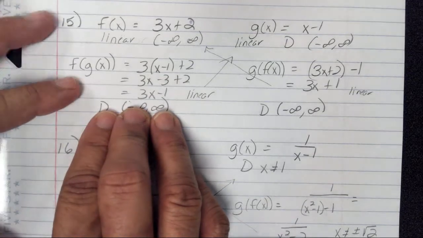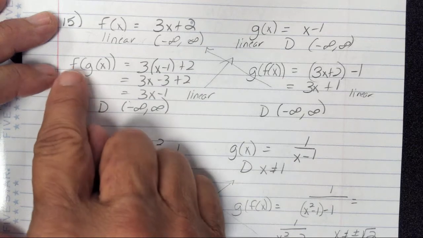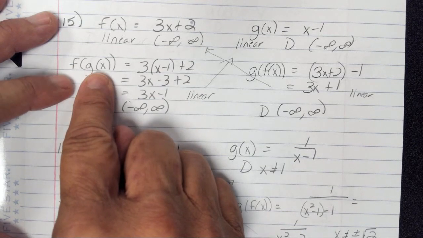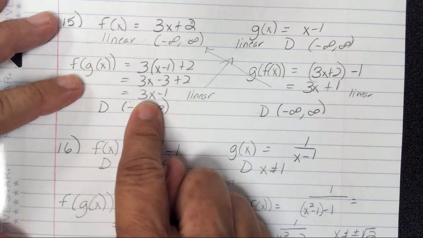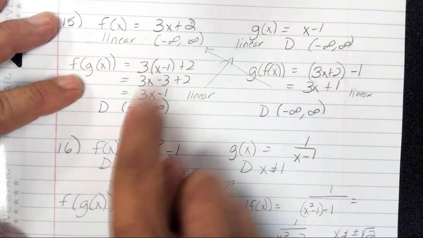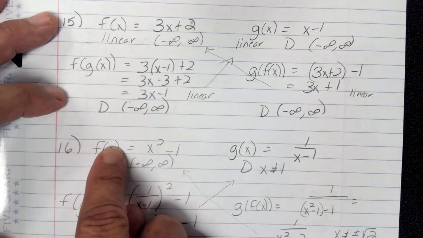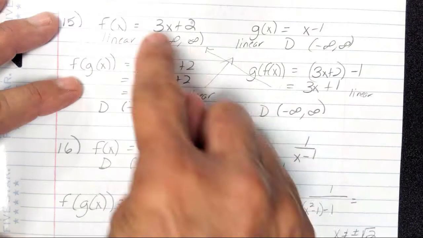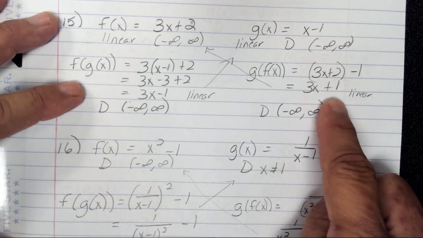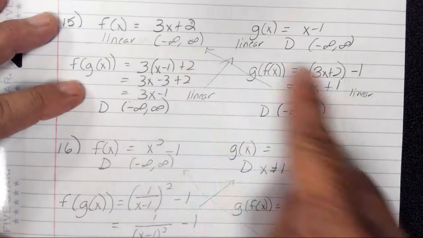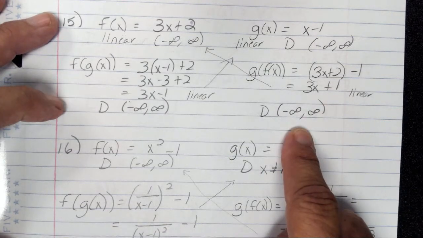What is 3x minus 1? A line. What is the domain of a line? Our real numbers. Because I did f of g of x, the domain will be g of x and what I got. So since the domain of g of x is all real numbers and the domain of this is all real numbers, what's my final domain? All real numbers. And then to do g of f of x, I'm going to take this and put it in place of x. And again, I'm going to end up with a line. I've got to look at f of x and my final answer. Line and line means I have all real numbers.